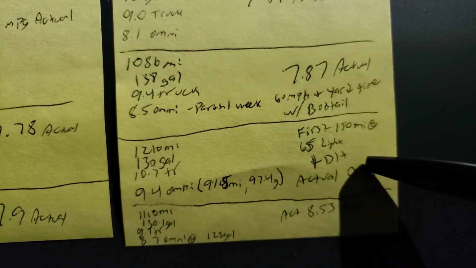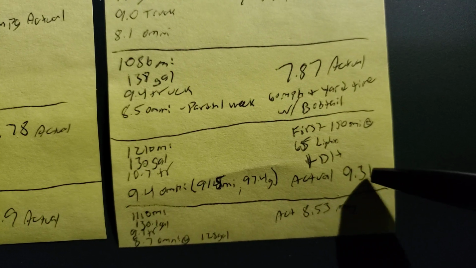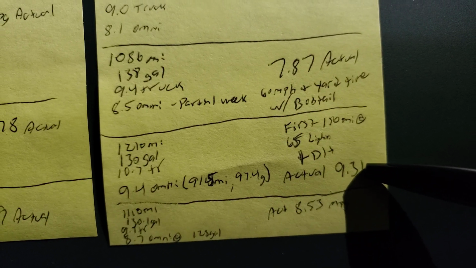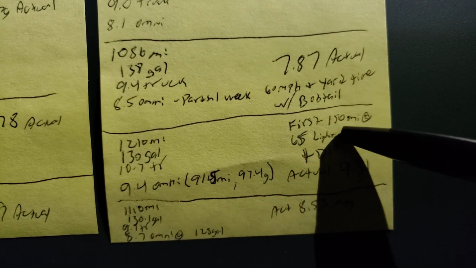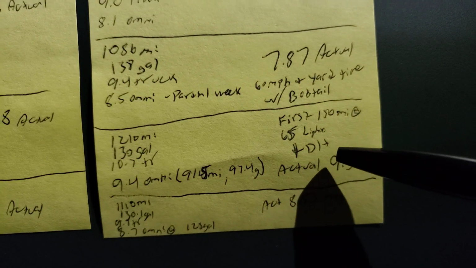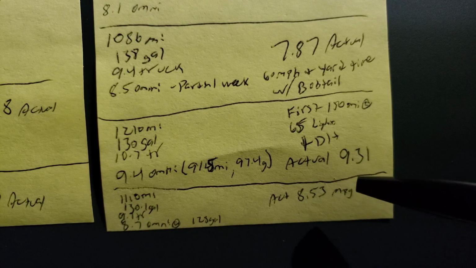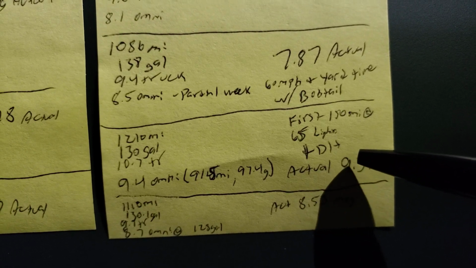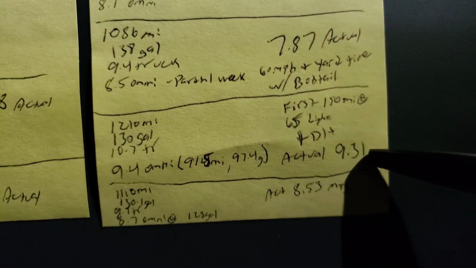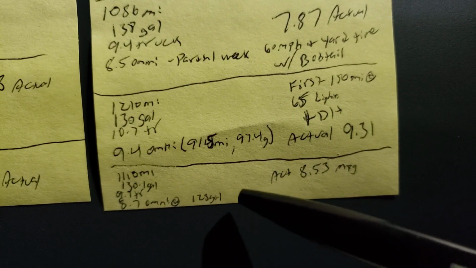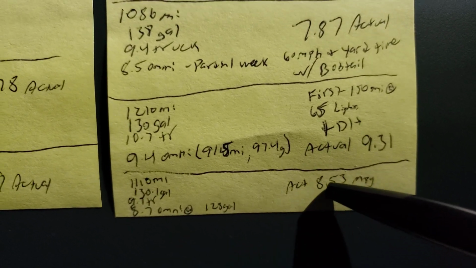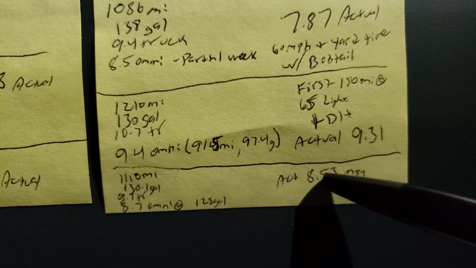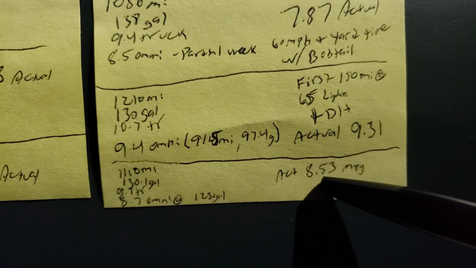And then look at this one. Finally, got it back up there. 9.31. My first 150 miles were at 65, but I was really, really lightweight, and some deadhead time. So that, I'm sure, really accounted for some of that. After that, this was a normal trip, going 60 to 62 miles per hour, and bumped that up to 8.53 miles per gallon.